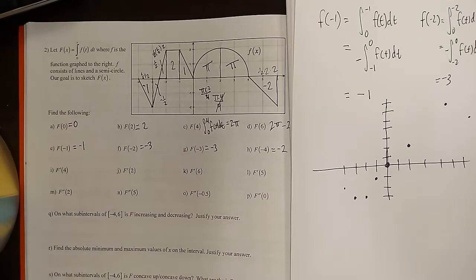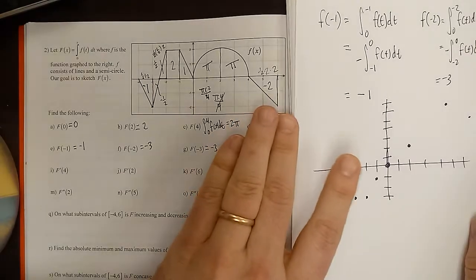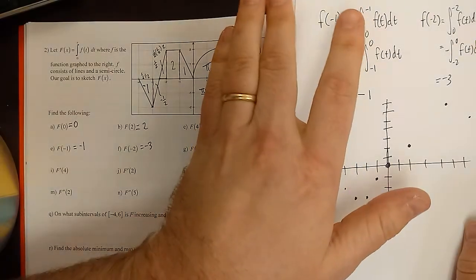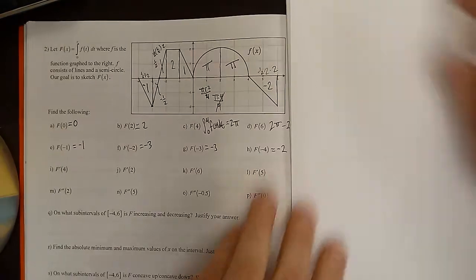And so what we can do is we can actually find the derivative of capital F of x. And this is where things get a little strange. So let's think about this.